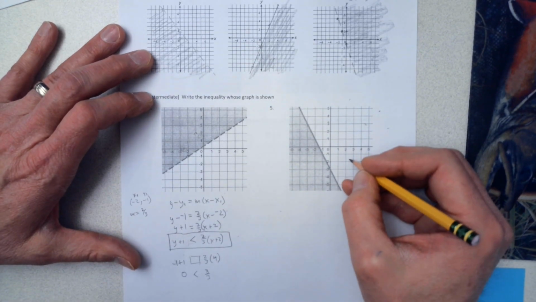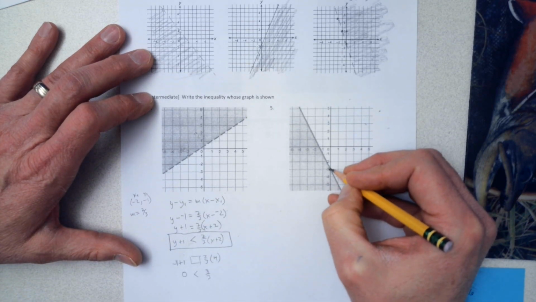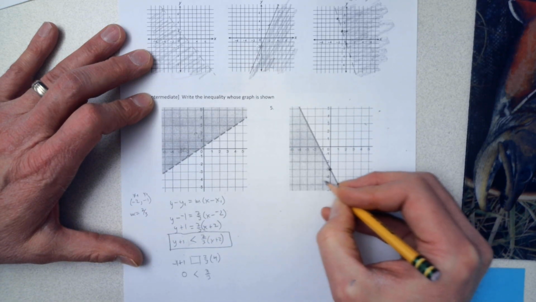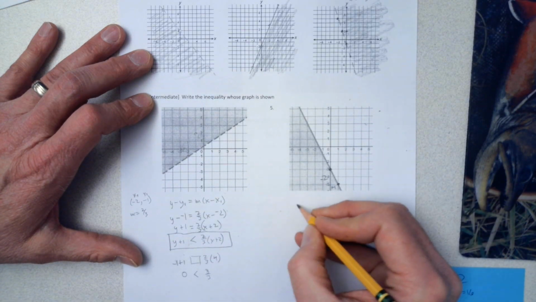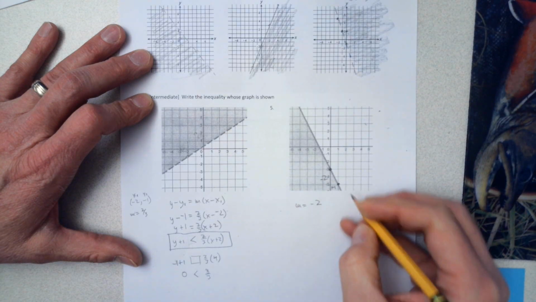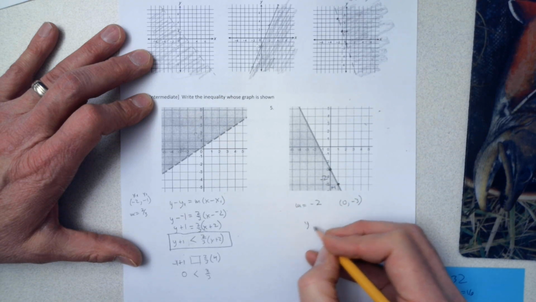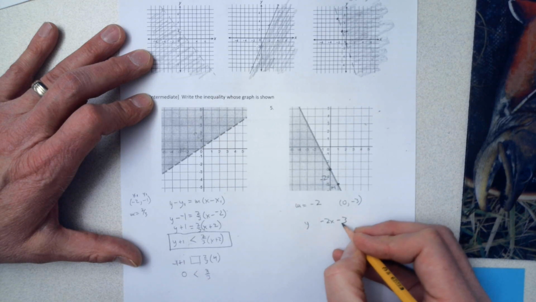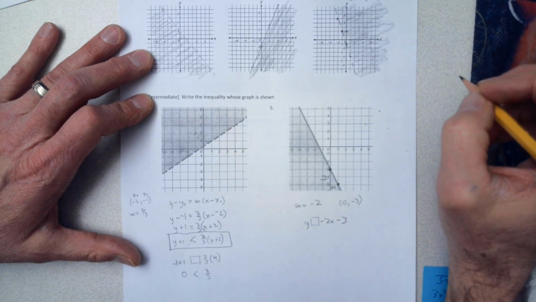Okay. Next one, find 2 points on the line again. This time I can very clearly see a y-intercept at -3. And if I go down 2 and over 1, down 2 to the right 1, then I can see that my slope is -2 divided by 1. And it goes through the point 0, -3. That's the y-intercept. So y and -2x minus 3. I just need to figure out what should go in there.